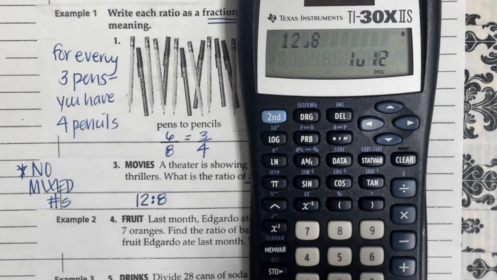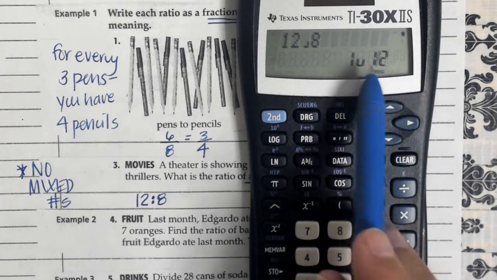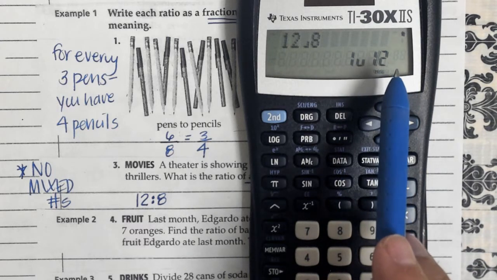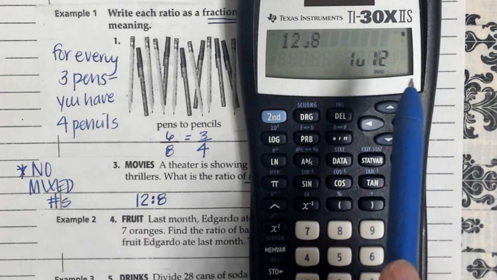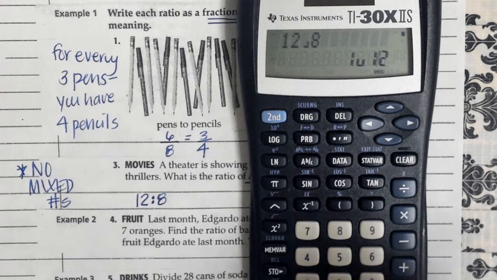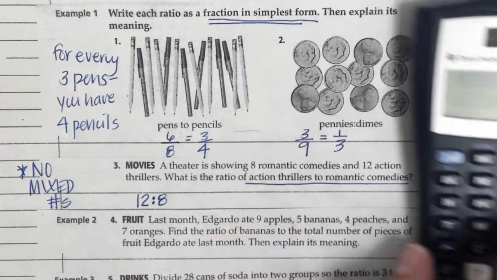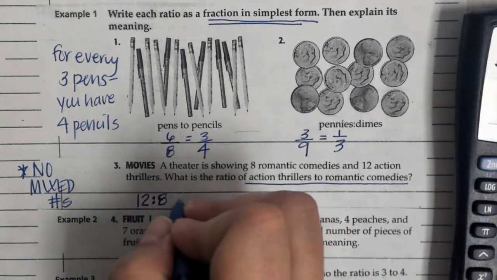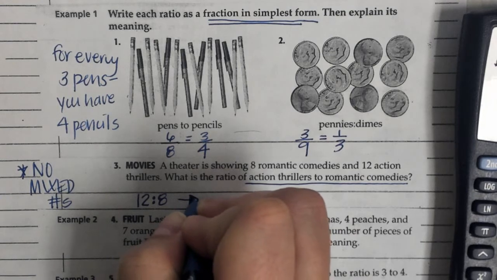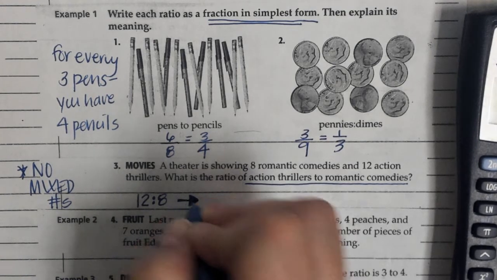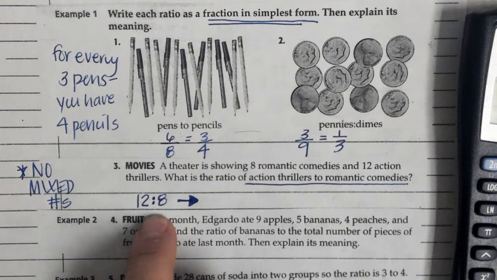A ratio, by definition, compares what? Two things. I don't have 2 numbers here. I want 2 numbers and 2 numbers only. So you will have no mixed numbers. So you've got to know how to simplify when you're looking at an improper ratio.